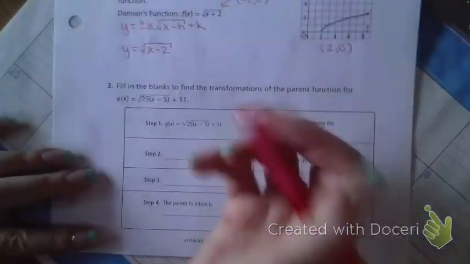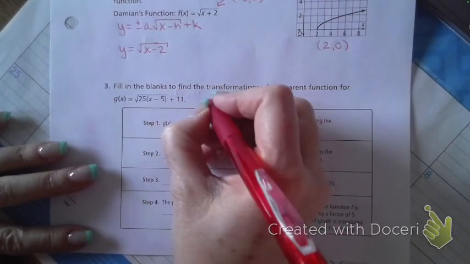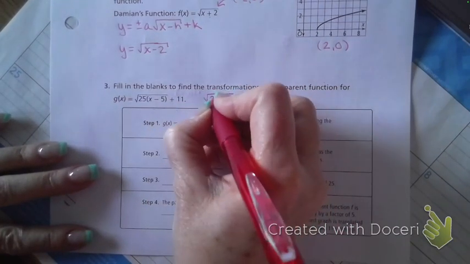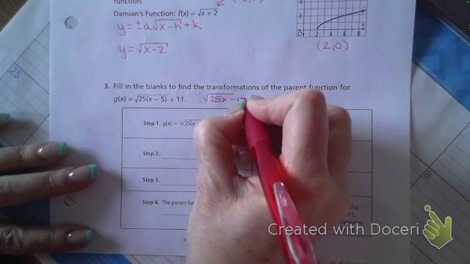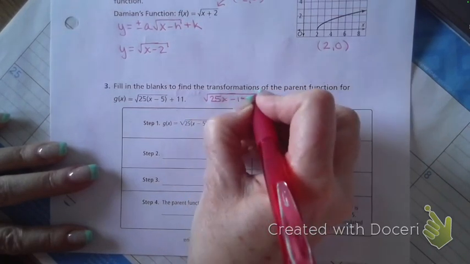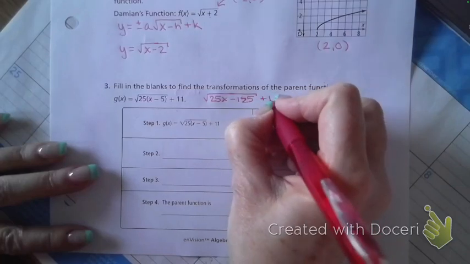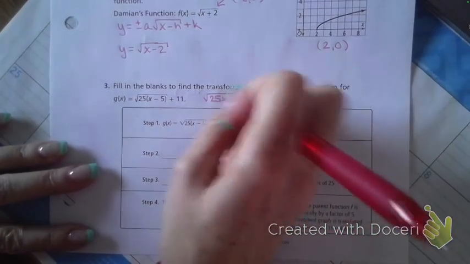This would have looked like 25x minus 125 plus 11.